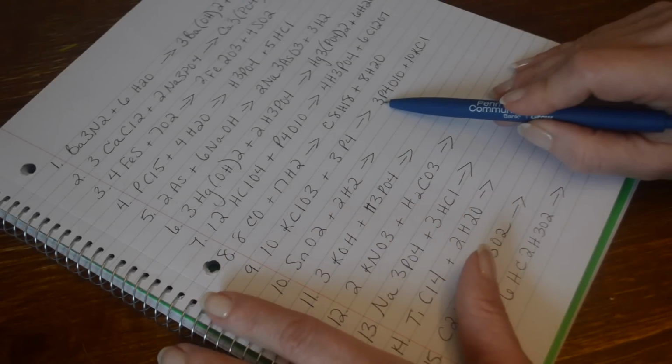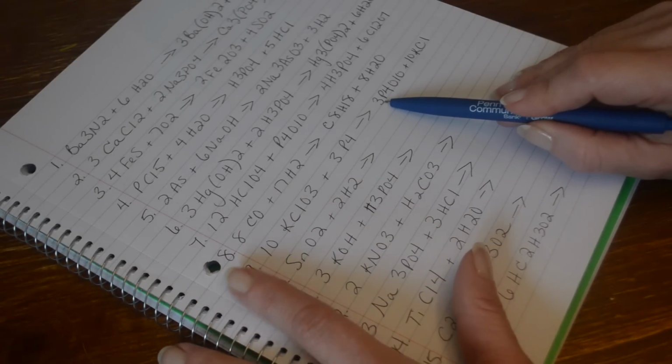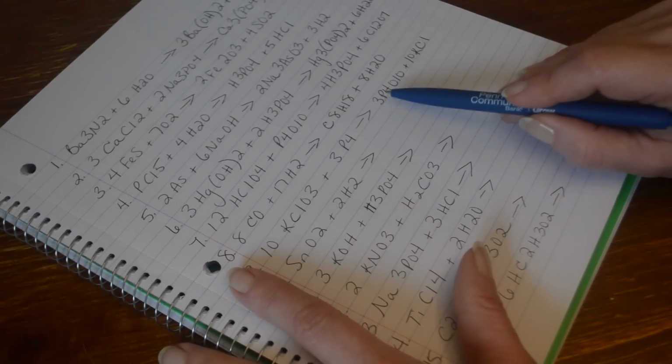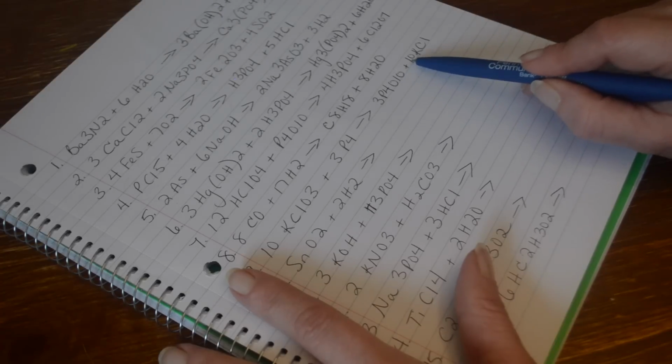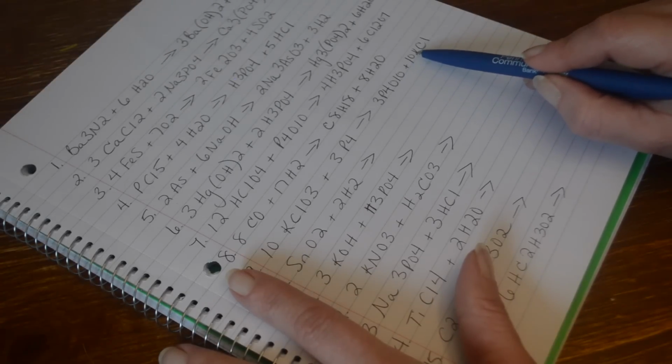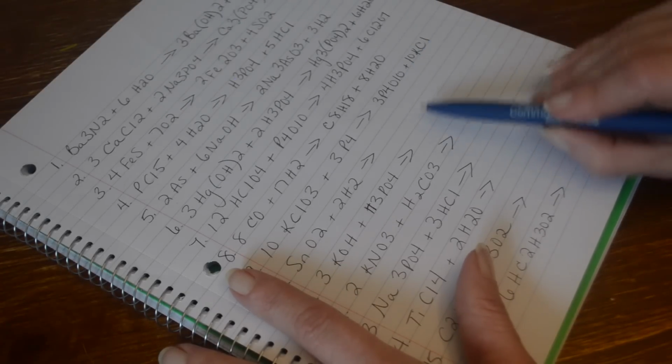Okay, I'll repeat that. The product for number 9 is 3P4O10 plus 10KCl.